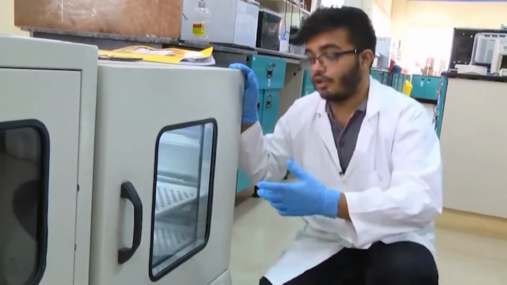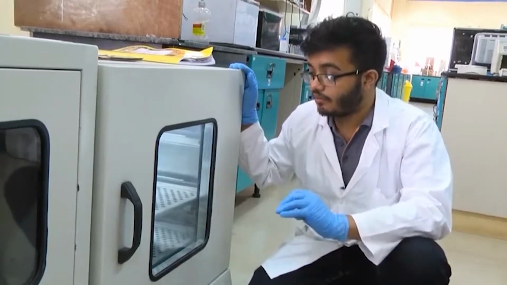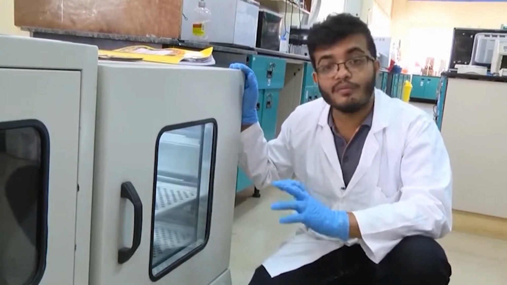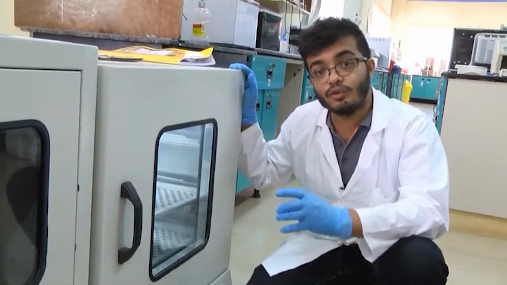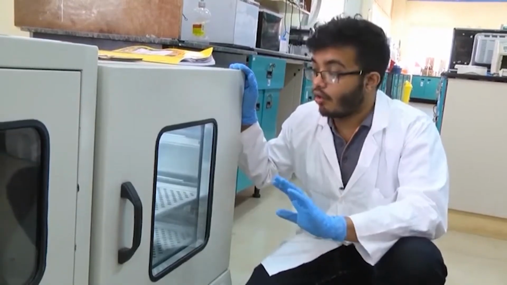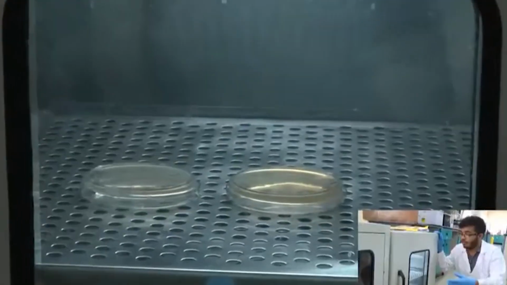In case we do not have any colonies, that is a problem, that means our experiment failed, and there could be many reasons for that. One reason is maybe the bacterial cells that we used were not competent, or they lost their competence because of storage.